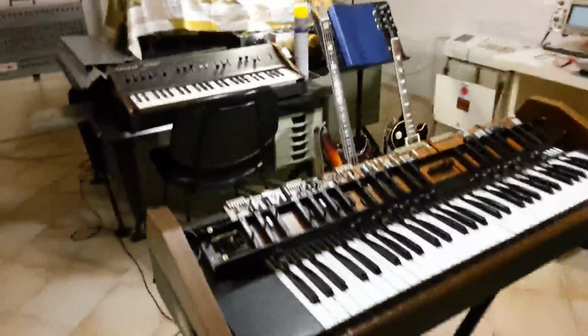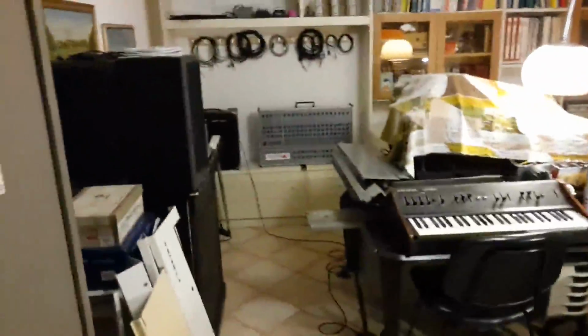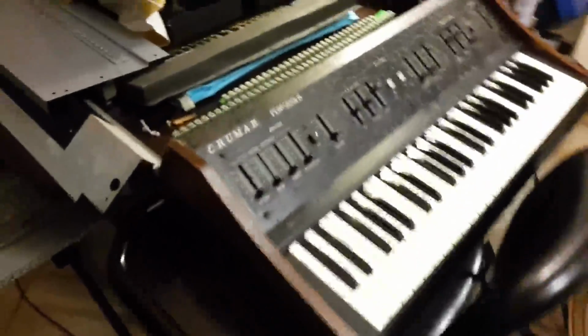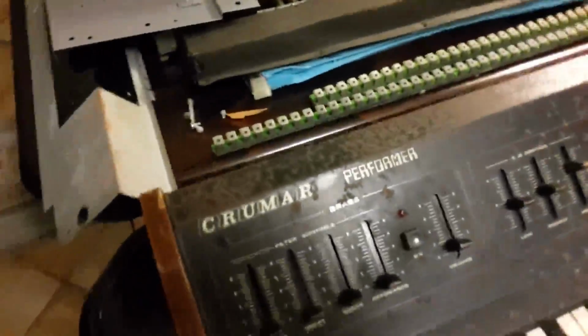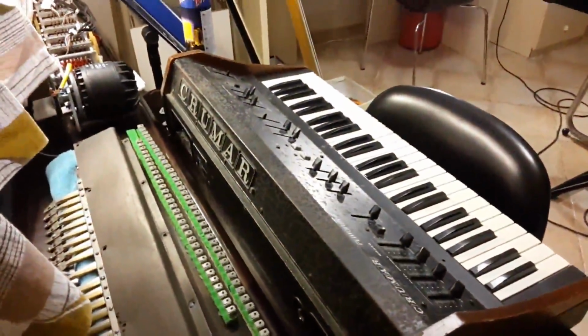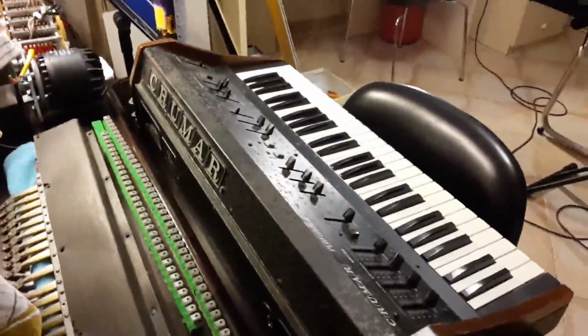We are again here in the room of the toys. We have a new toy, a new old toy, Crumar Performer. Very bad conditions. It was built around 1979, I think. And the amplifier remains the same. Oof. Very dirty potentiometer.